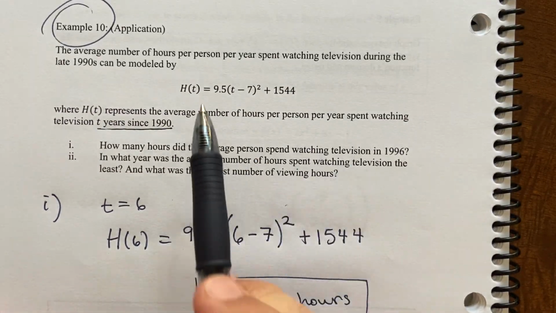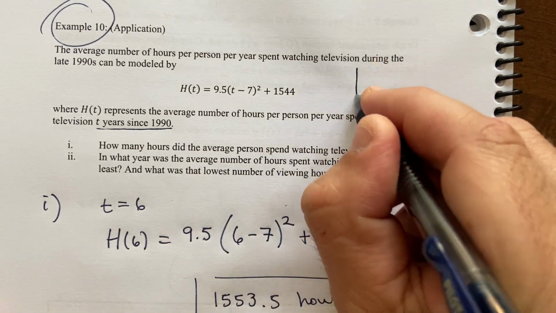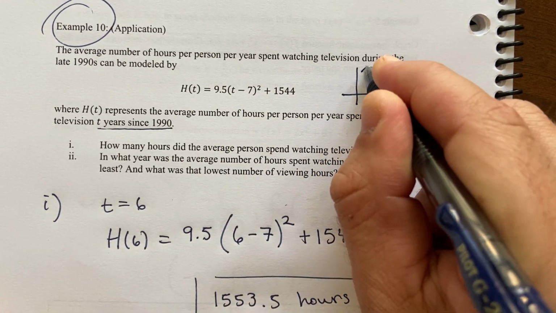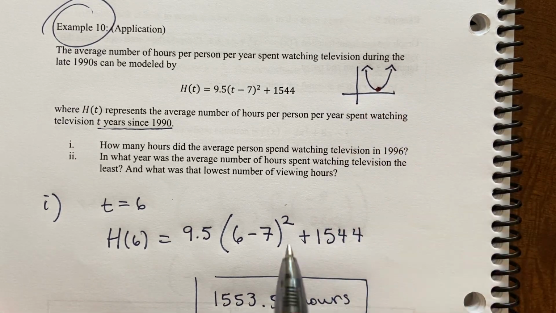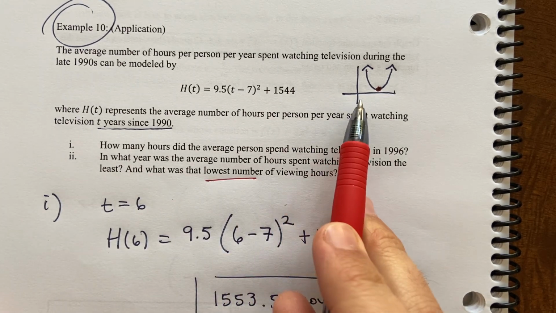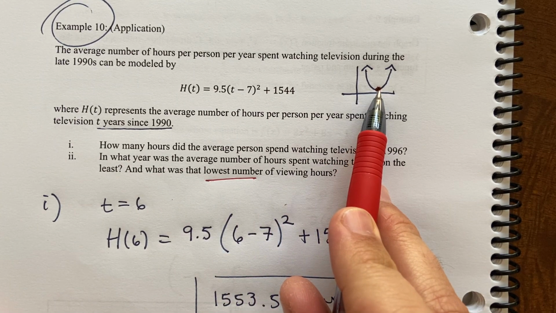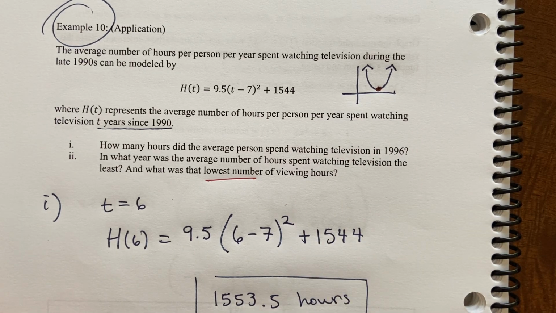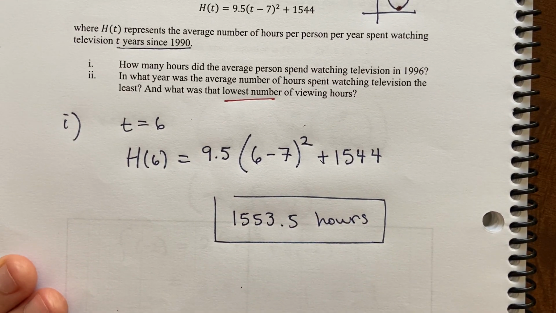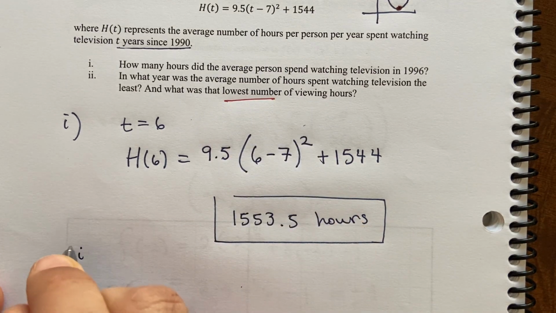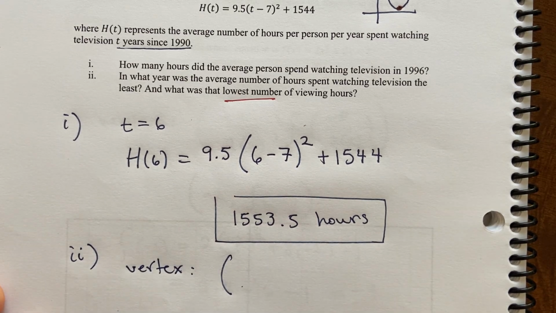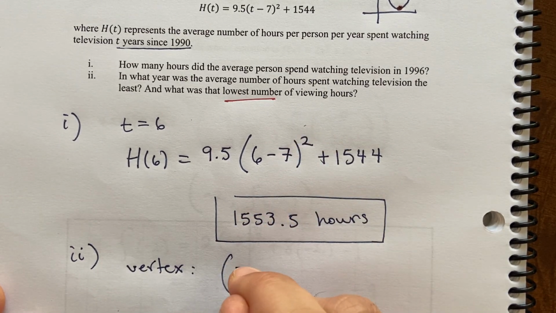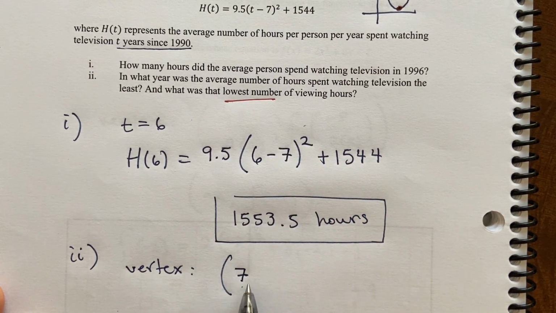So this is a parabola that will be opening up. If I can find that vertex, this will be the minimum. The lowest number means I'm looking for whatever that point is right there. This is written in vertex form, so I know for part 2 that I have a vertex of 7, the opposite of negative 7, and then I have 1544.